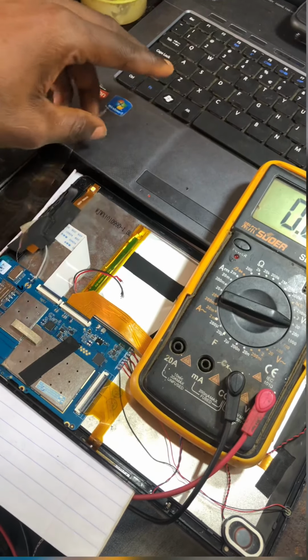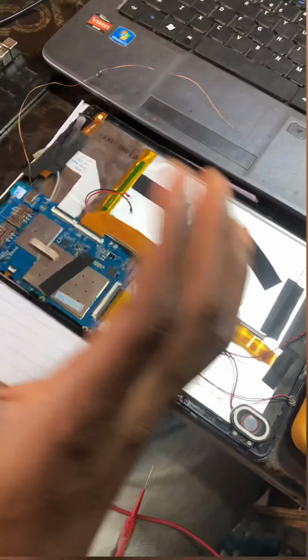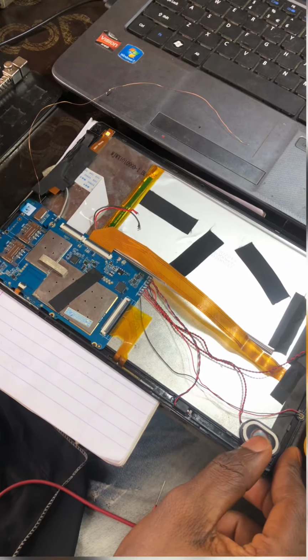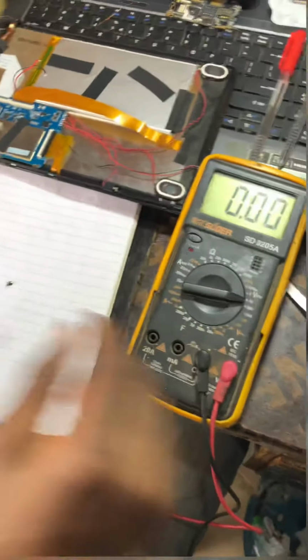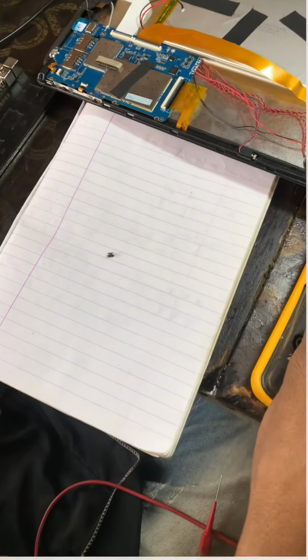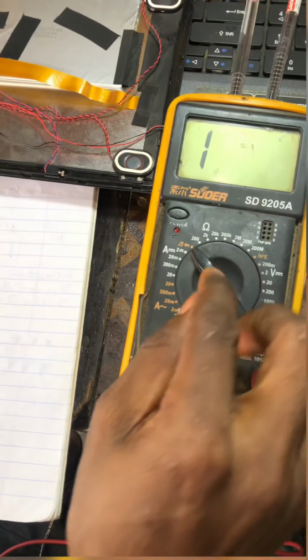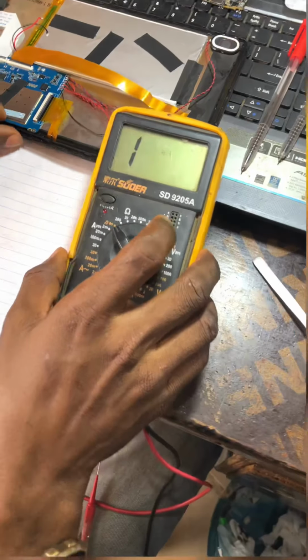And I have an extra diode I'll be using for the measurement, just to know the capacity or value of the diode. So I have a spare diode. The one on the tab is the same thing on my table right now.